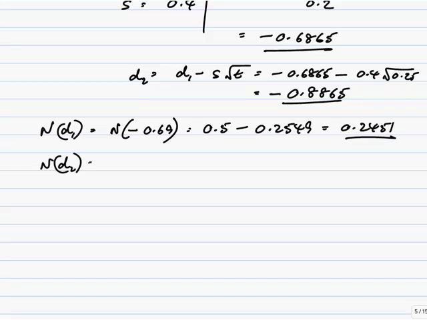ND2, N of minus 0.89. Again, negative, so subtract from 0.5, and 0.89, 0.8 row, 0.09 column is 0.3133, giving 0.1867.